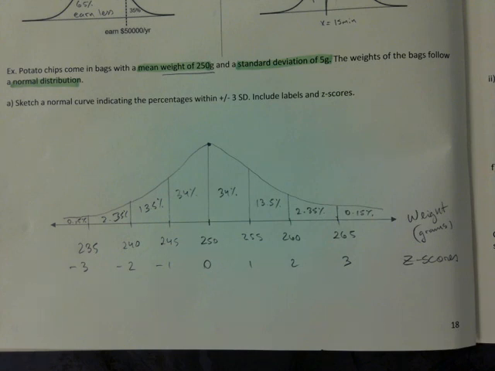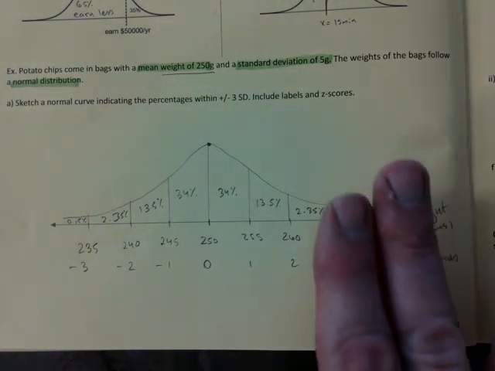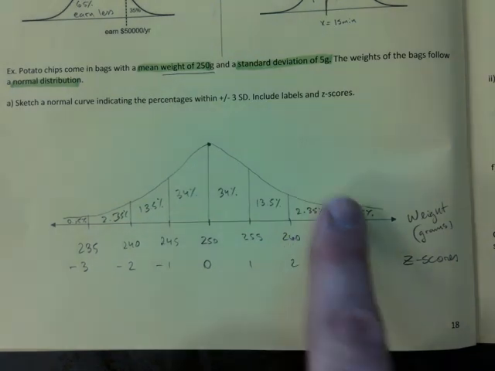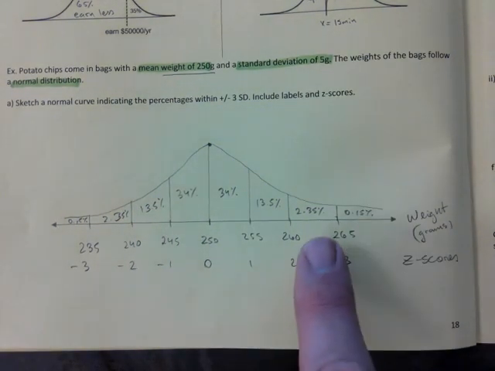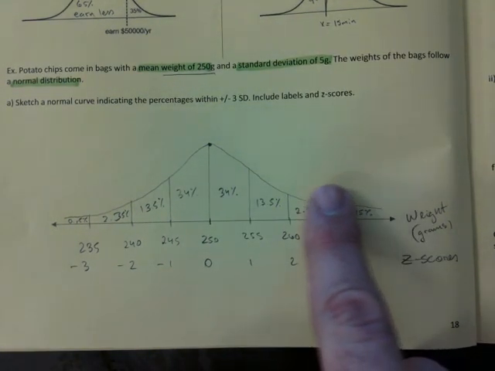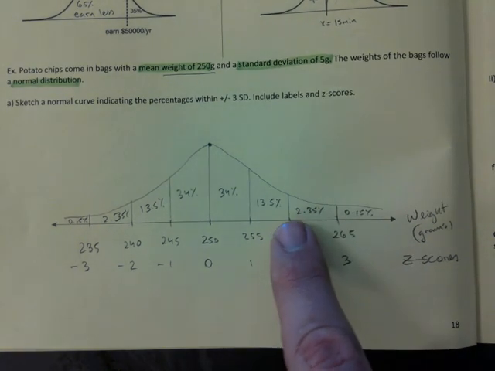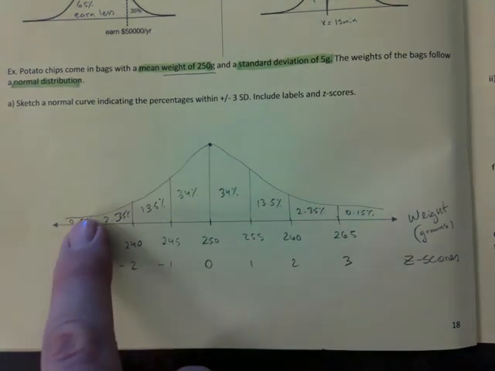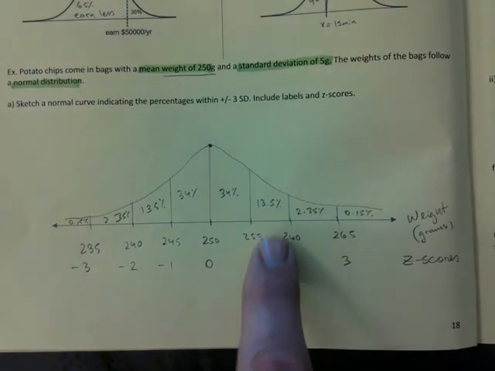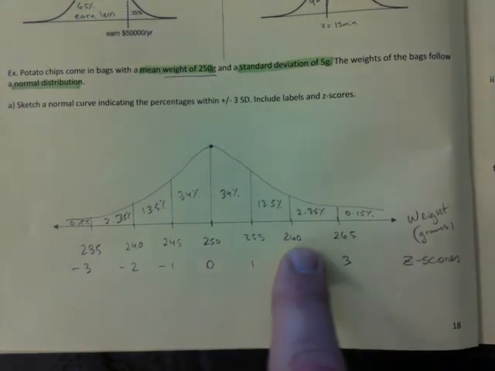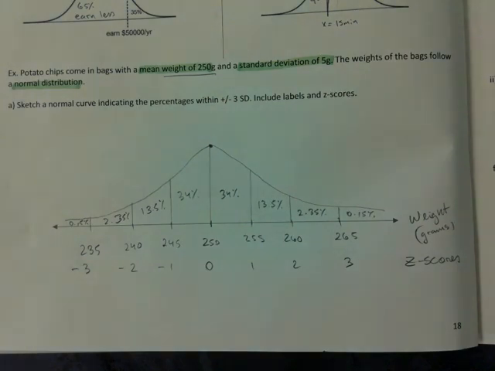And then be creative sometimes. Like if I ever asked you the percentage of bags that weigh less than 260, right? You could say, I'll just take 100 and just take away 2.5 from 100, and then you're left with everything else. You don't need to add up all these sections to get there. So sometimes it's beneficial to do the indirect way.